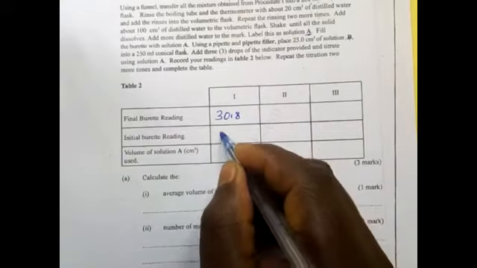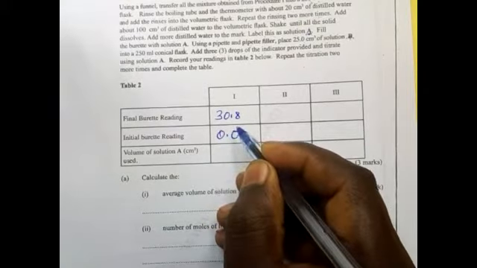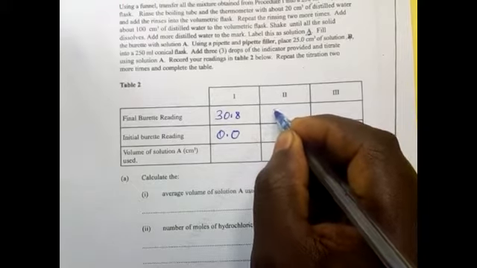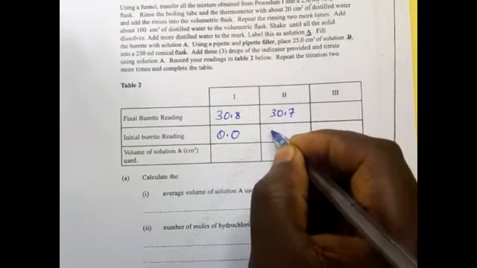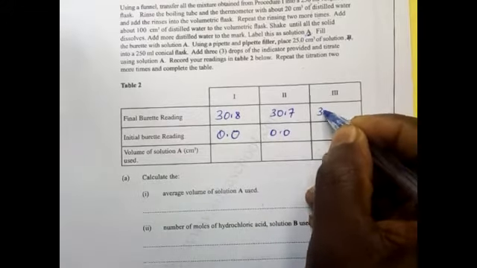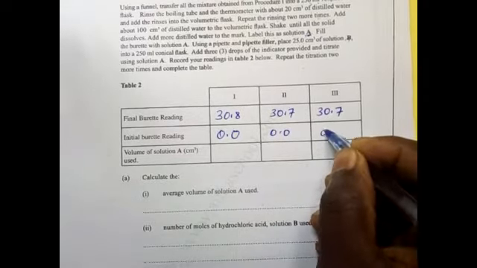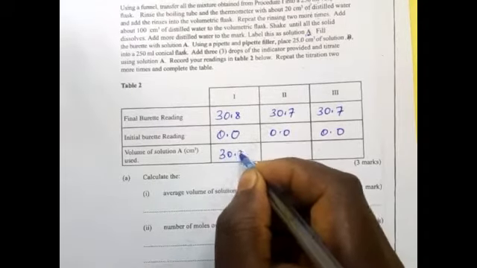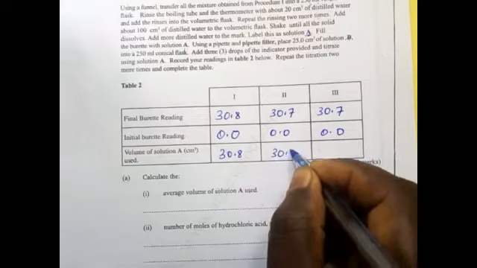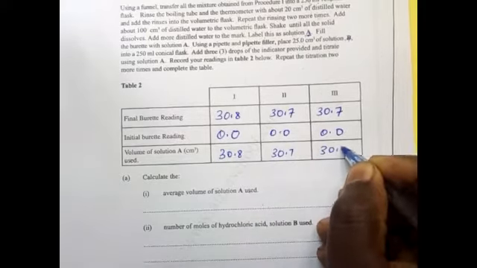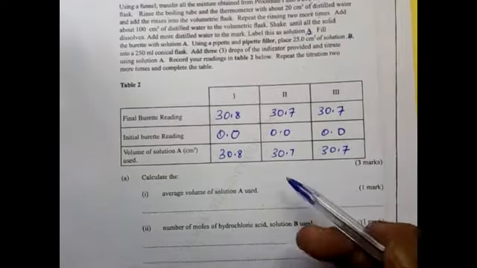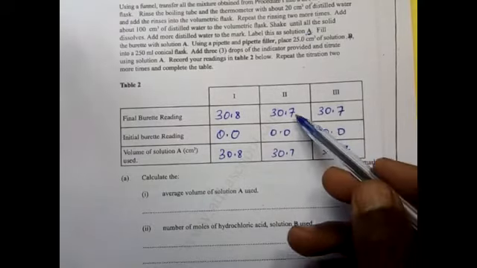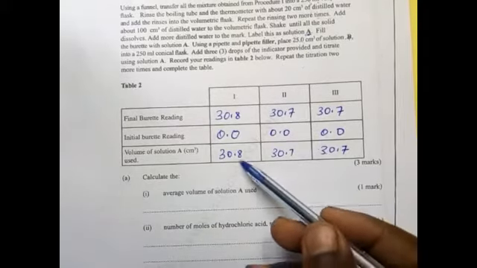30.8. Our initial, it is okay if you start at 0.0, 30.7, 0.0. Do the arithmetic. 30.8, 30.7, 30.7. Because I can see these two are the same, and I want a very accurate answer, I will do the average with the two and leave this one outside.